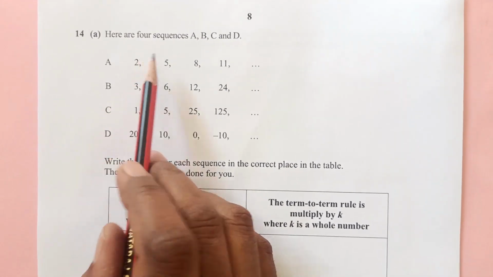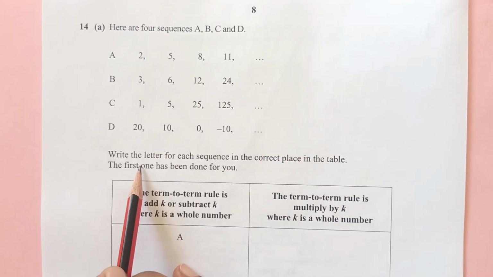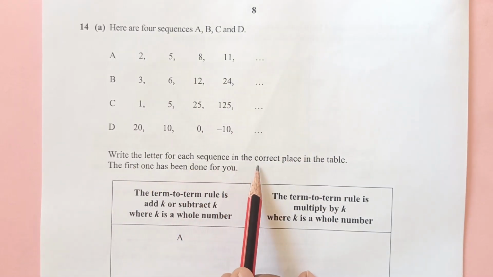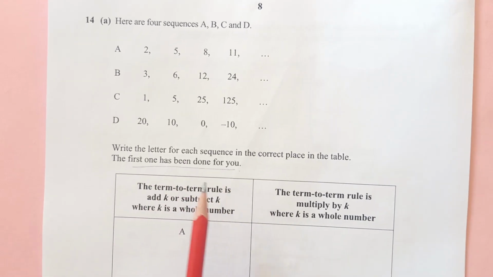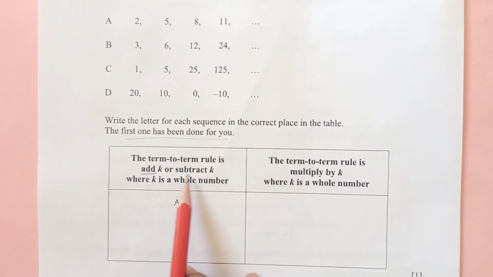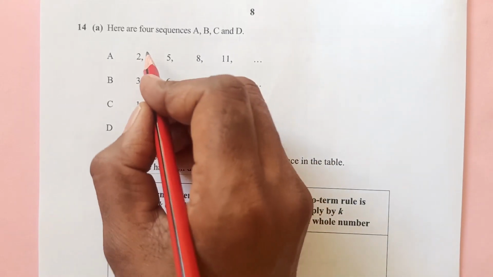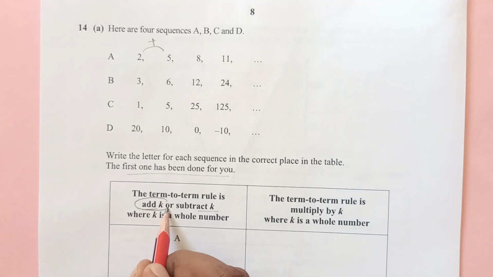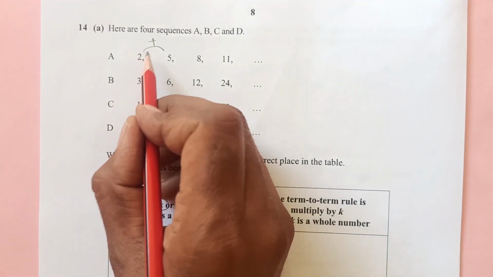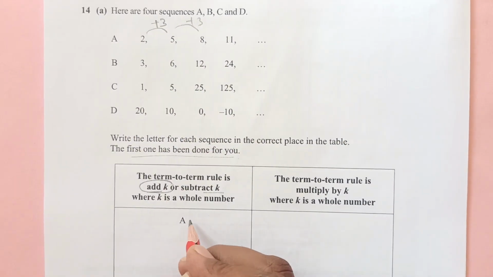So number 14, here are 4 sequences A, B, C, D. We have the sequences here. Write the letter for each sequence in the correct place in the table. The first one has been done for you. The term to term rule is add k or subtract k, where k is a whole number. So if you see the first one, one of these conditions should be true, right? Add k or subtract k. So here we are adding 3, right? So that means A is there.